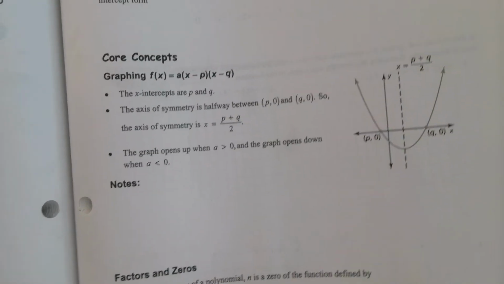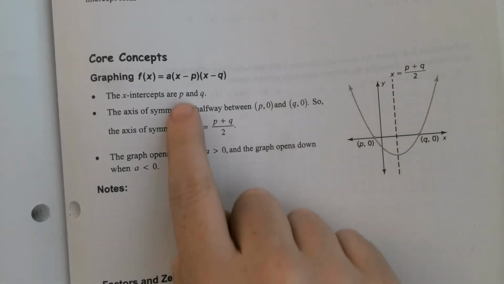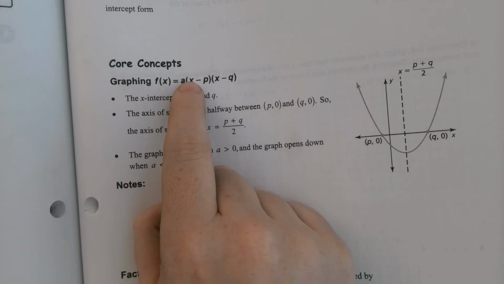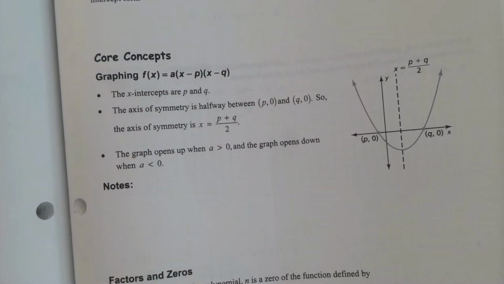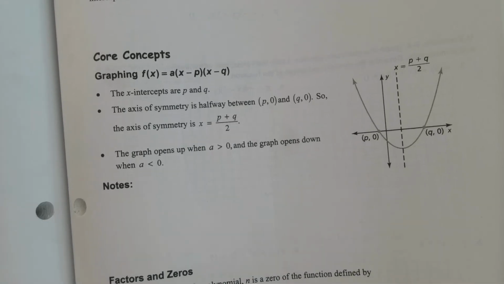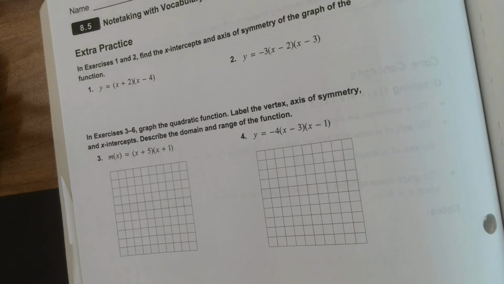So, in short, your x-intercepts are your zeros. Set your equation equal to 0 and solve to find your p and q. Sorry, your x-intercepts, I should say. After that, halfway between them is your axis of symmetry. That's where your vertex is.